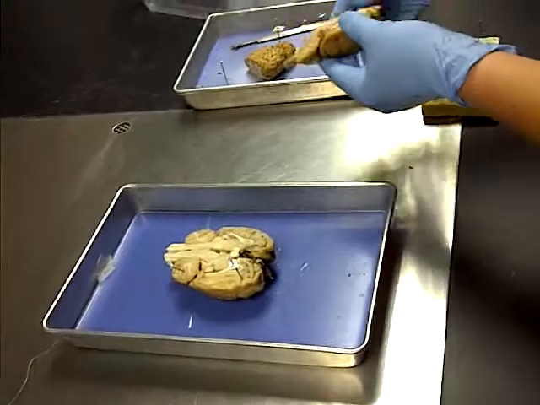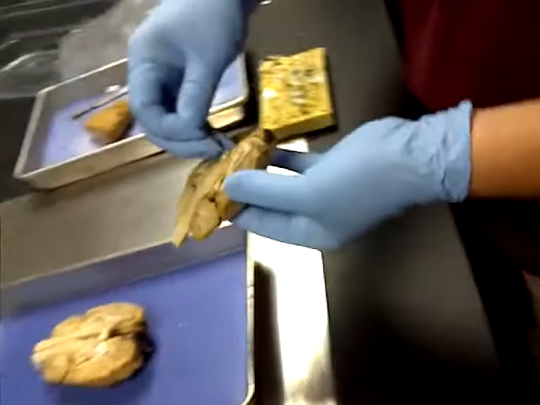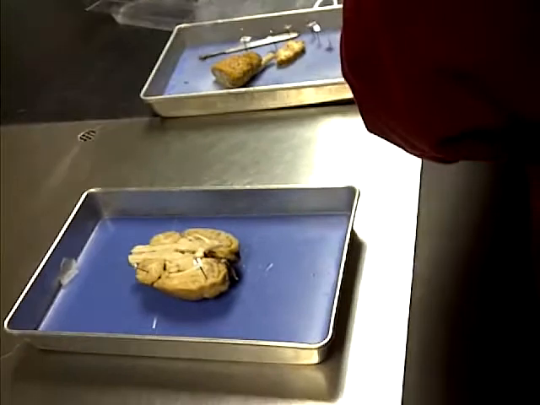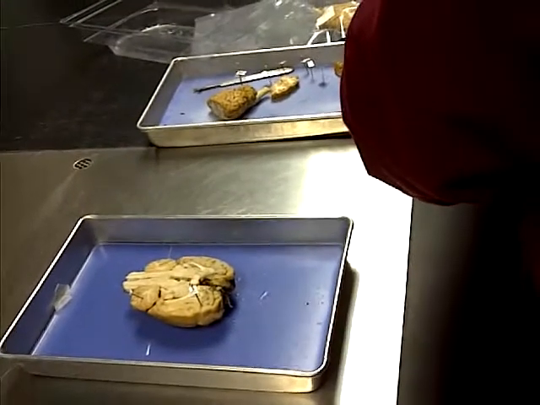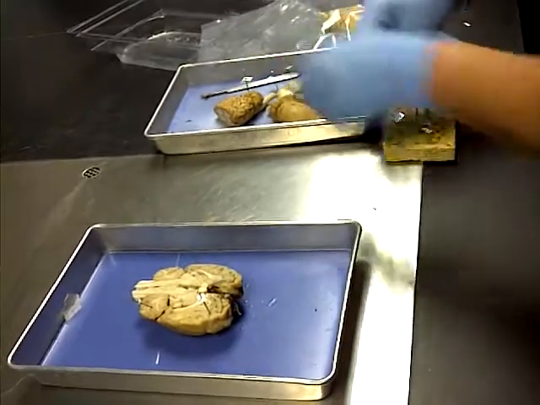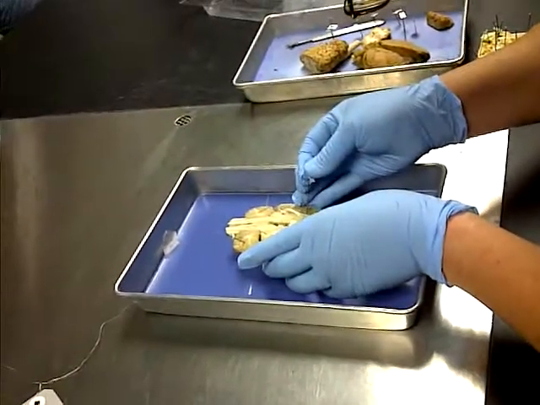But now, if you look at this portion right here, that white fiber tract right above the lateral ventricle, that's your corpus callosum. It's what we call a main commissural fiber because that structure allows communication between the right and the left sides of the brain. We can pin it on either side, but I have it on this side, so we'll pin it right here.